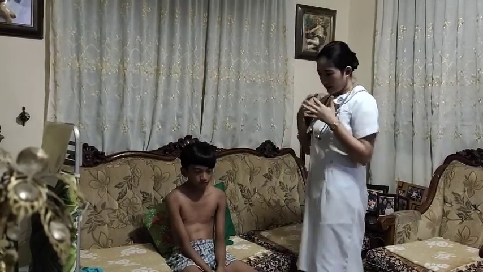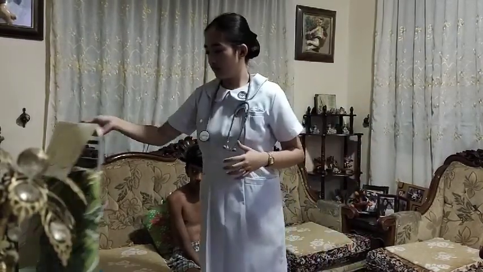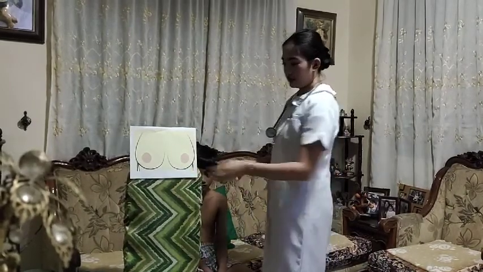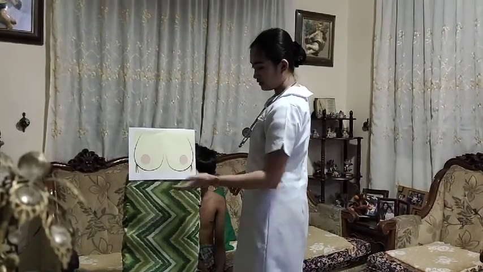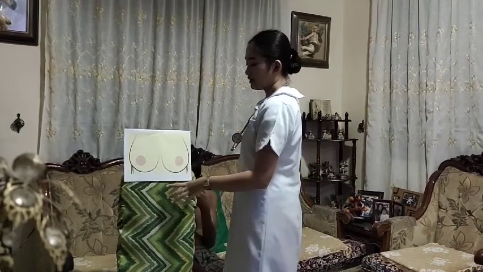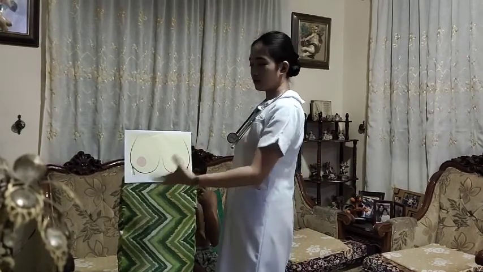However, in females, we can see that there is a round shape with slightly unequal size on the right and left side. Most people are confused about this, because the normal size for the female is unequal for both sides. It is not equal, so it is unequal in size.